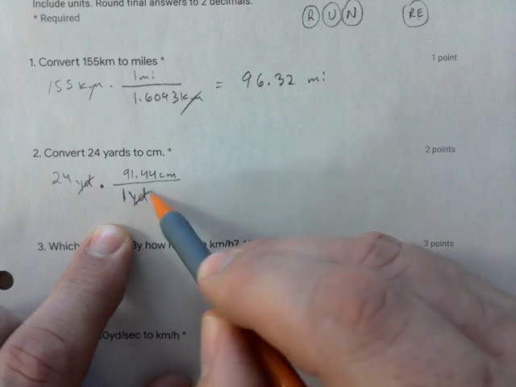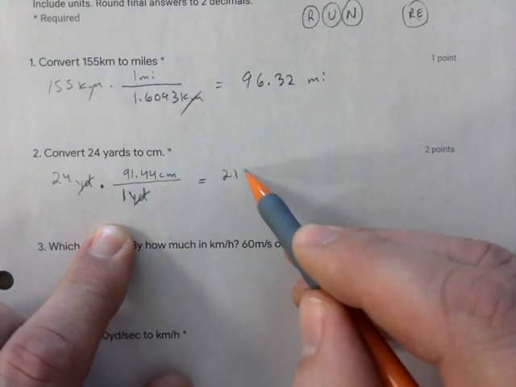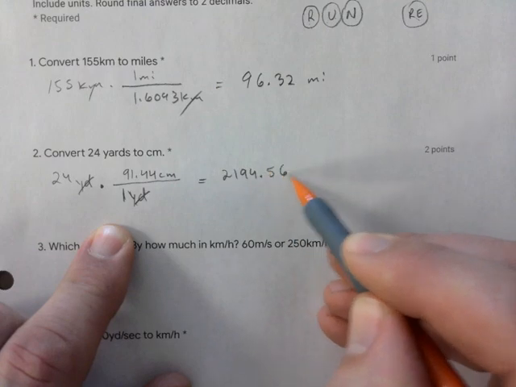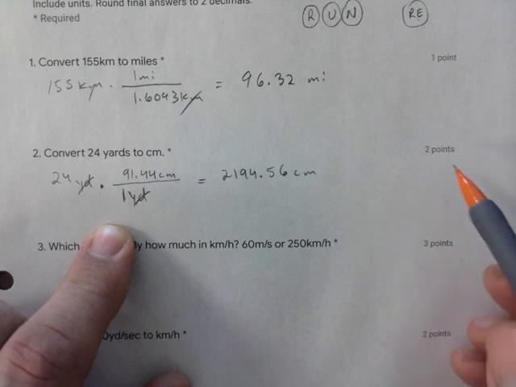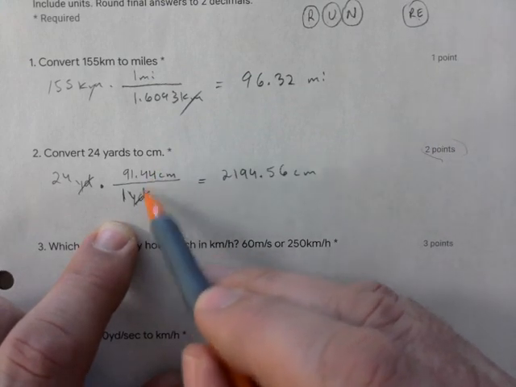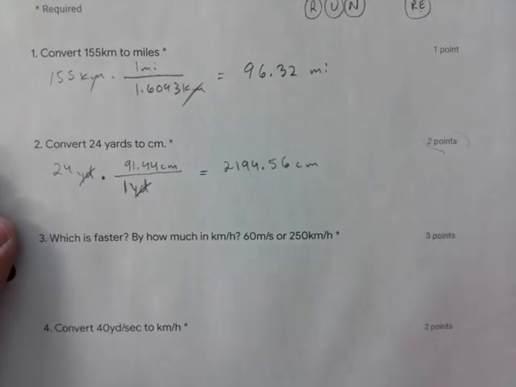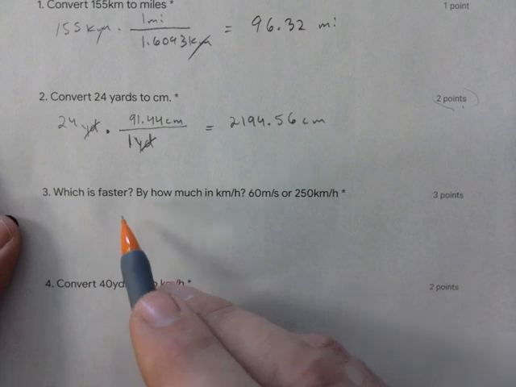Okay, so the yards cancel out and you end up with 2194.56 centimeters. Okay. I think it used to be 2 marks because I did not give the intermediate, but whatever, we'll make it worth 2 anyways. That's fine. Which is faster by how much?